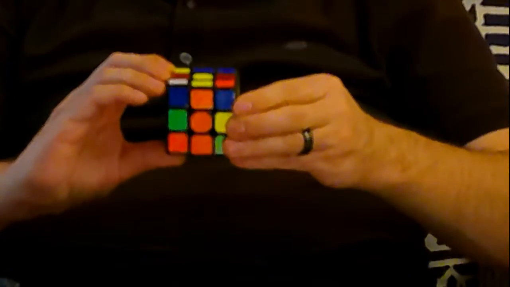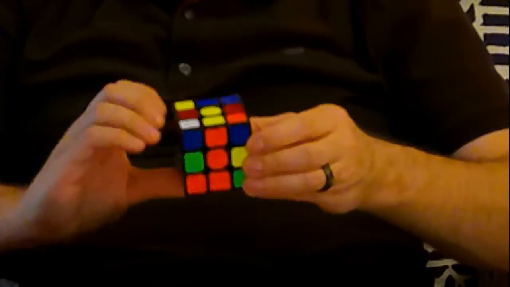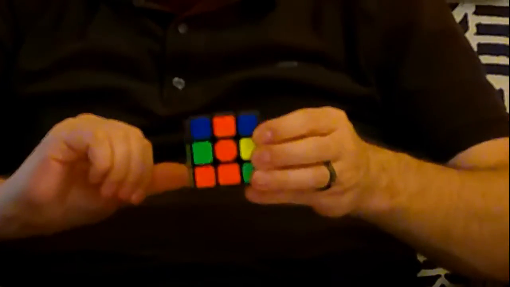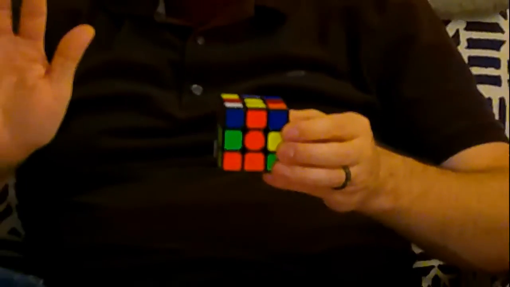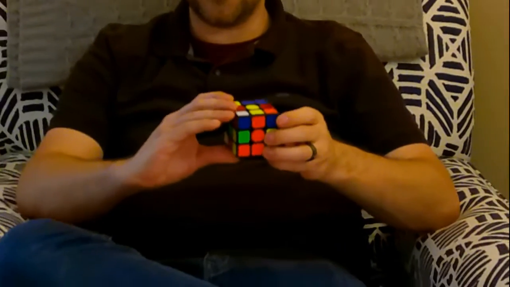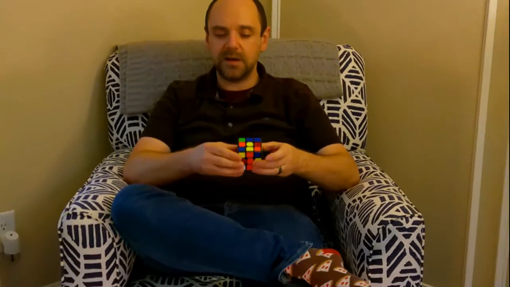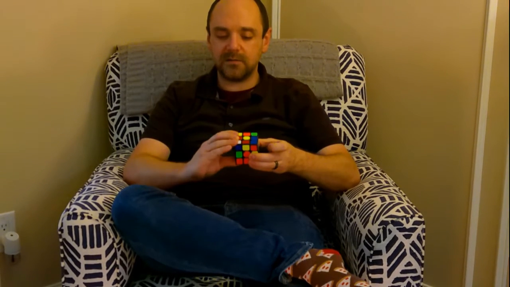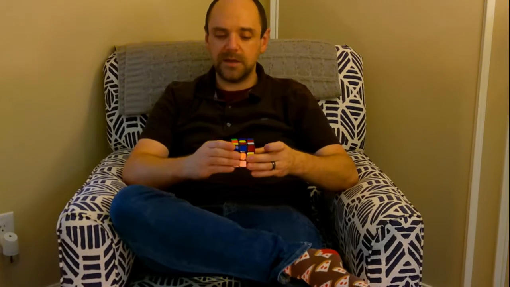In order to solve the Rubik's Cube using the method that we'll use today, you will need to learn 2 algorithms. These algorithms are just specific movements of the Rubik's Cube. And the first one is called the right-hand algorithm. The right-hand algorithm uses a right face clockwise turn, a top face clockwise turn, a right face counterclockwise turn, and a top face counterclockwise turn.